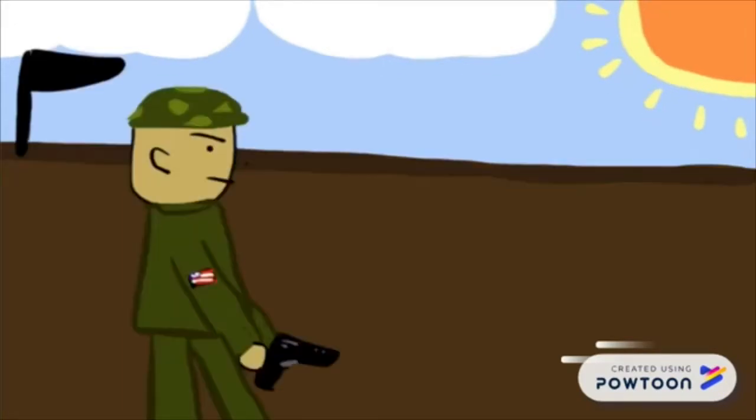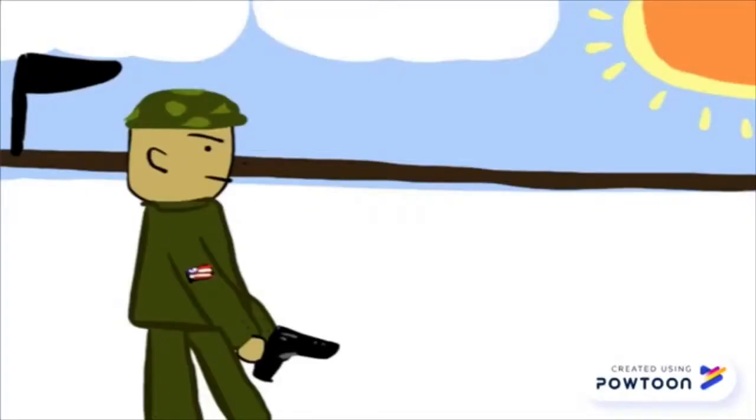On one sunny day at the battlefield, a soldier is ready to fight for his country, to defeat any incoming attack. Wait, did I mention which country he's from? He's an American soldier. You will see it if you look closely at the badge on his arm. The soldier is searching if there are any attackers at the battlefield. Suddenly, he hears a loud sound.